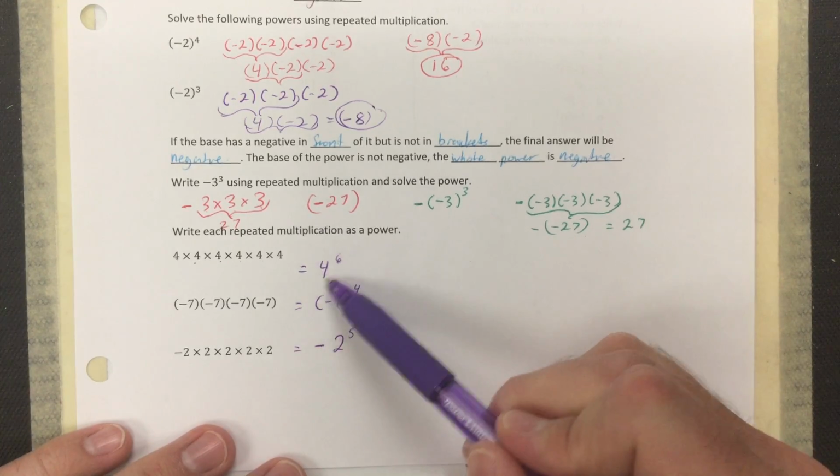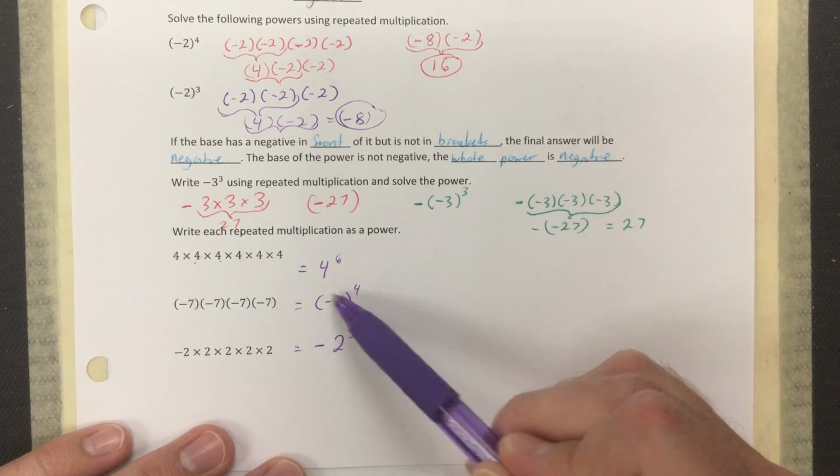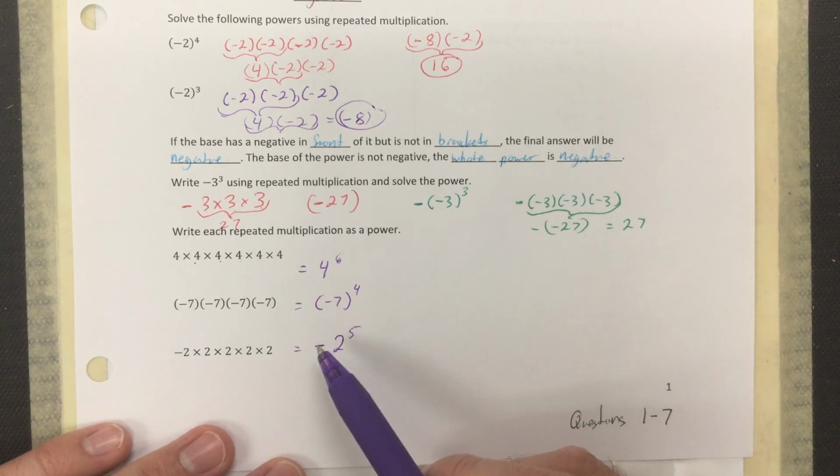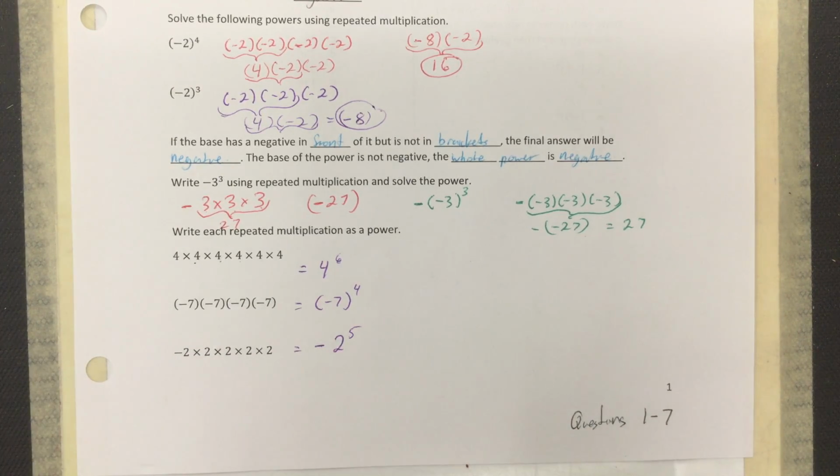And you'll notice here, this is just all positive. This one here is a negative number to the power of 4. And this one here is 2 to the power of 5, but the whole thing is negative. So that means that the entire power, including the final answer, will be negative or opposite of what we would end up getting, like we saw in this one right here.